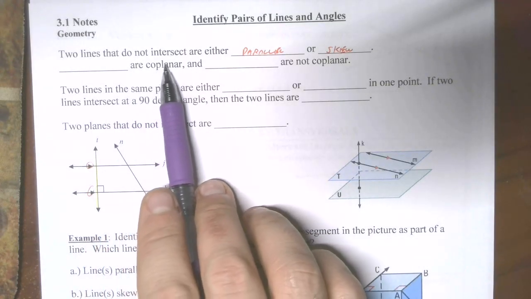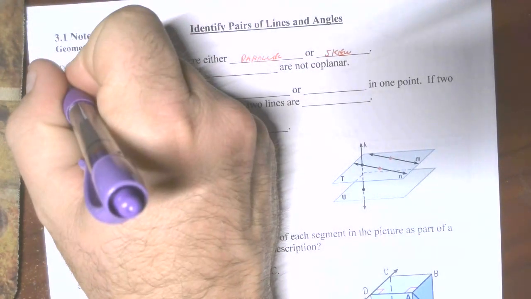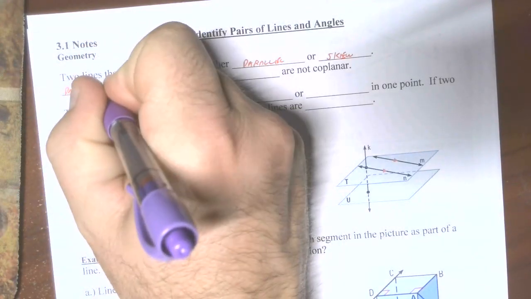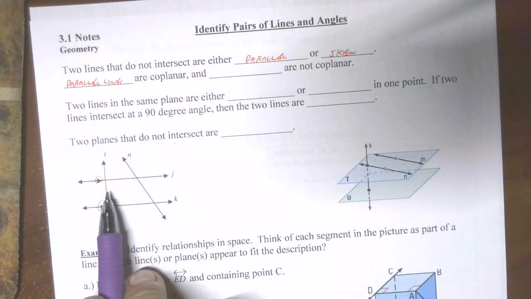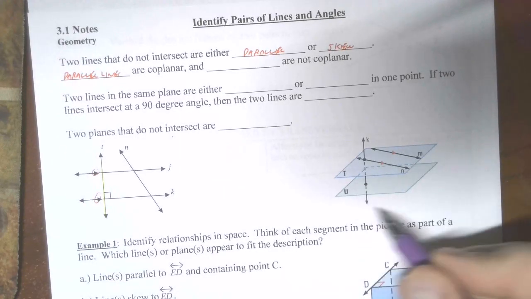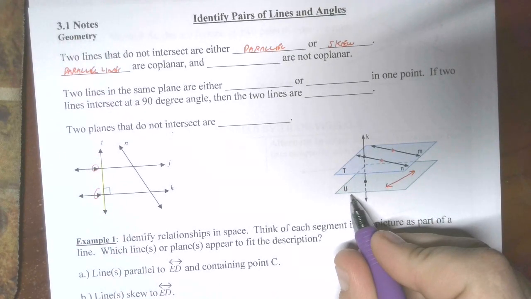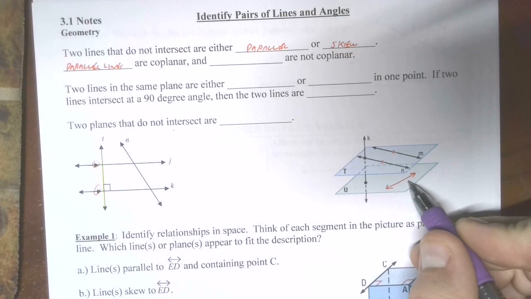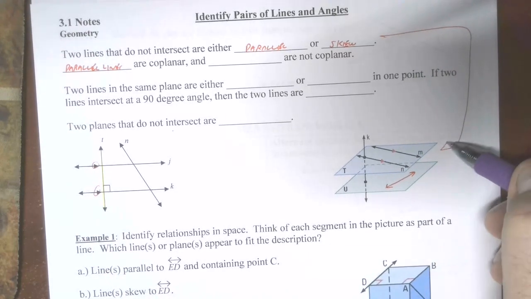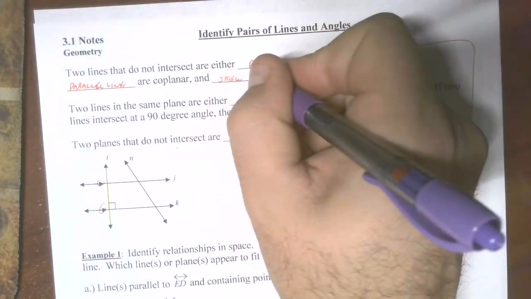So if you have two lines that do not intersect, they're going to be parallel or skew. So remember, parallel lines are coplanar. Parallel lines are always going to be on the same plane. However, skew lines, so if I were looking at this picture over here, I've got two different planes. Maybe I draw another line on the bottom plane U. It turns out that the line on U and any of these two will never cross. Those are what we consider to be skew. So let's jot that down. Skew lines are not coplanar.